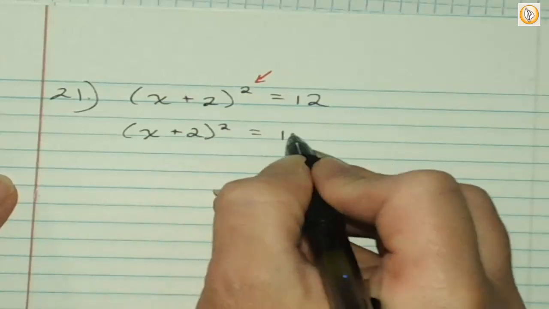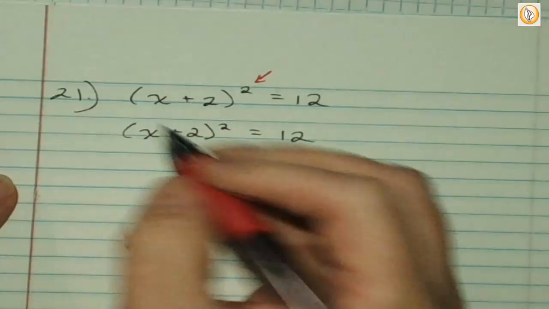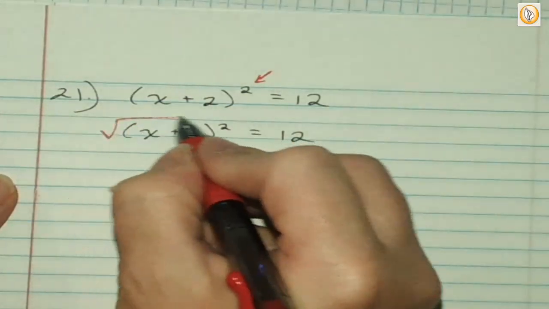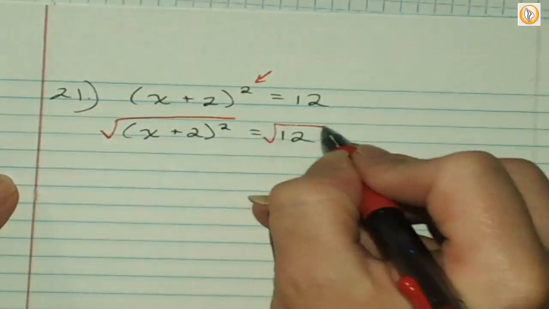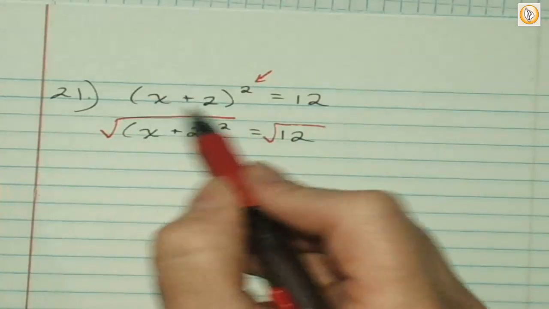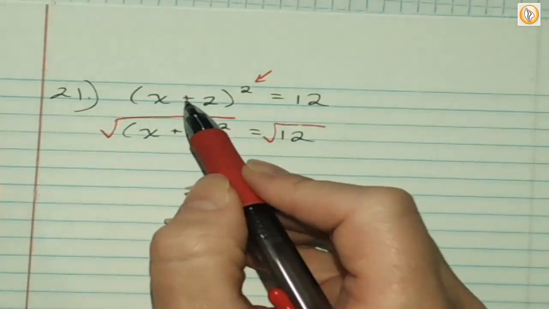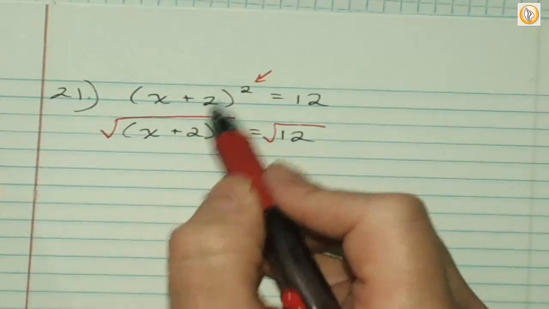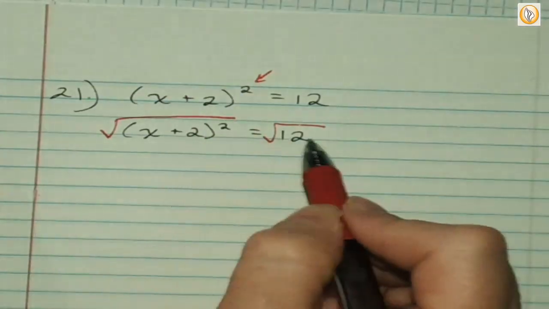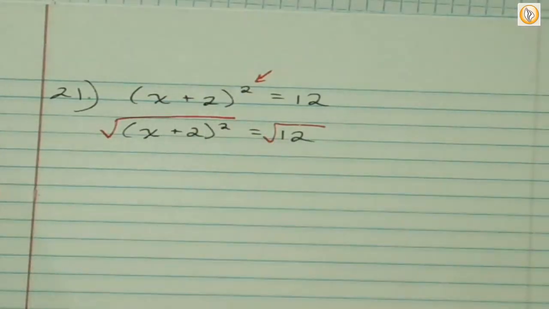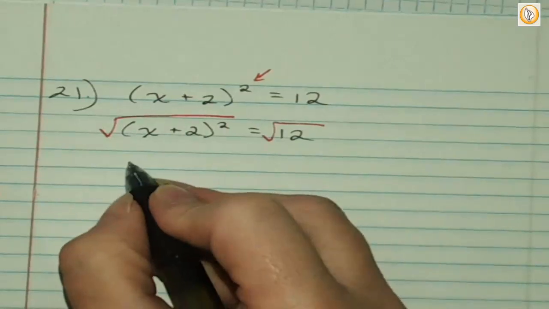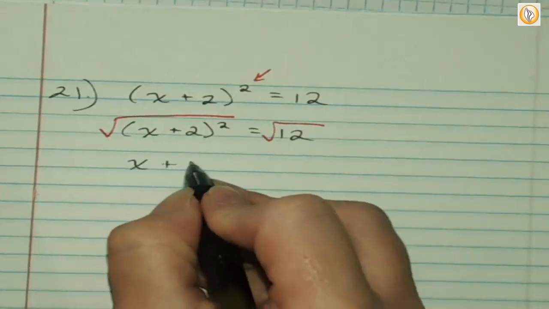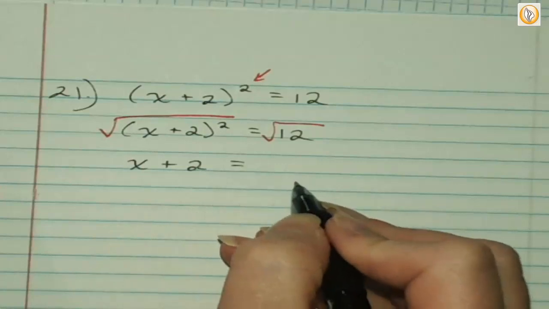This is chapter 11, hint, hint. To get rid of this, we square both sides, right? So then we're left with x plus 2 equals what?